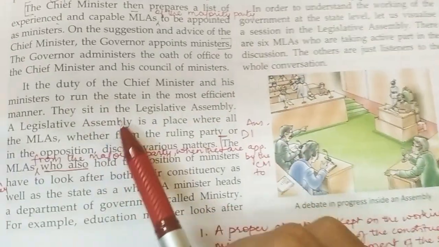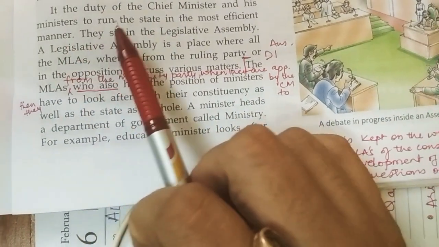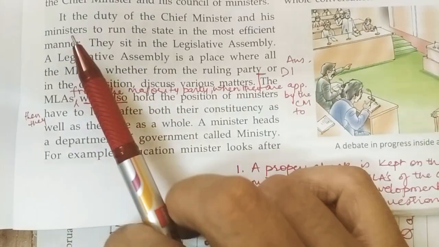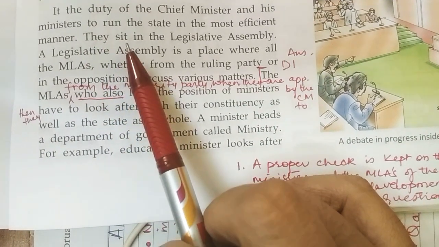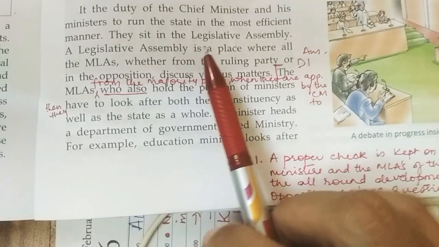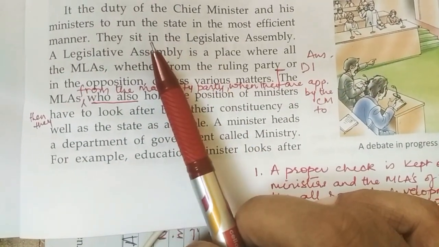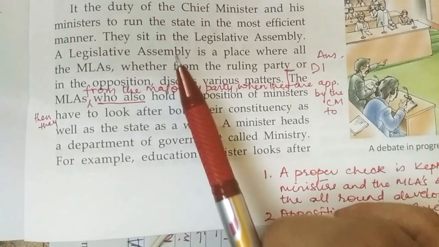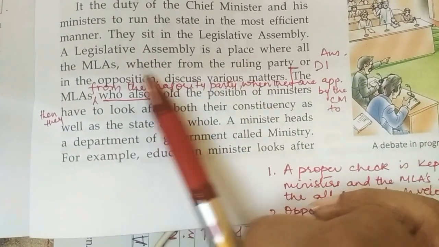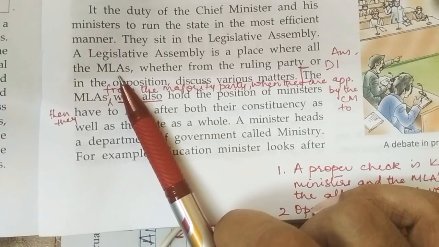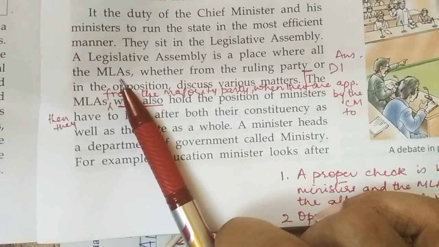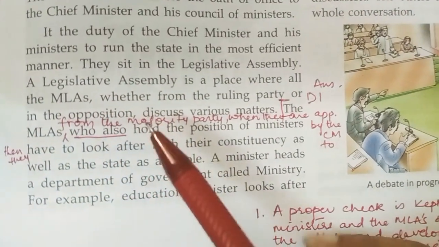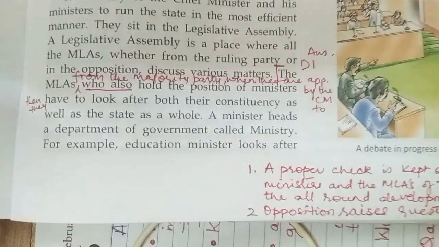Now here they are talking of how it is the duty of the chief minister and his ministers to run the state once they are in power. Once they become the ruling party, they are appointed as the chief minister and the council of ministers, and they work efficiently for the working of the whole state, not just the constituency from where they are elected. They have to look after that department also, but they also sit in the legislative assembly, which is a common place where even the ruling party's MLAs and the opposition, that means members who have not been part of the ruling party, sit together, discuss and formulate laws which are beneficial for the state.